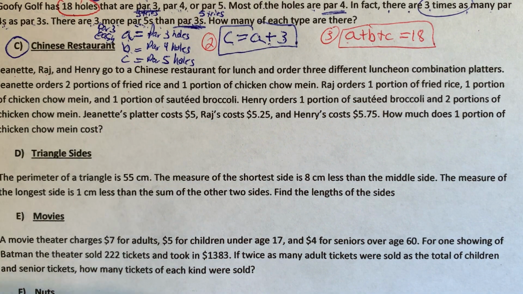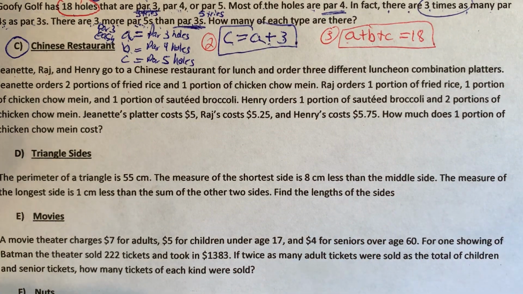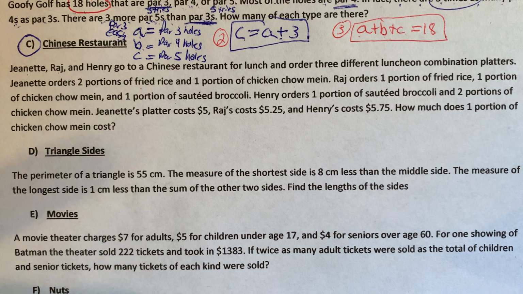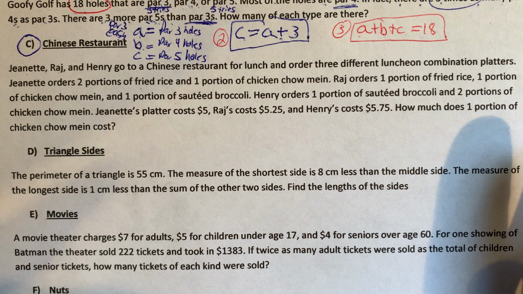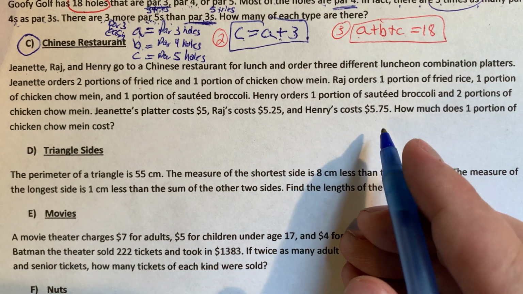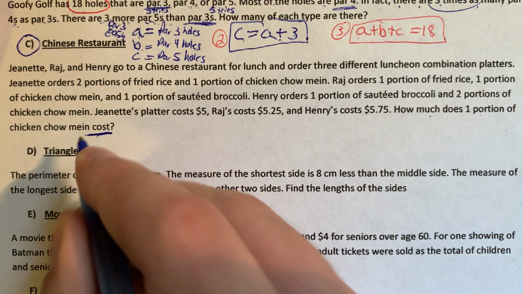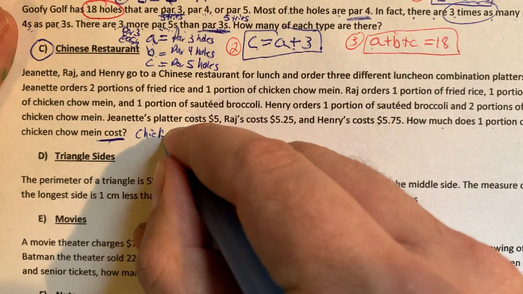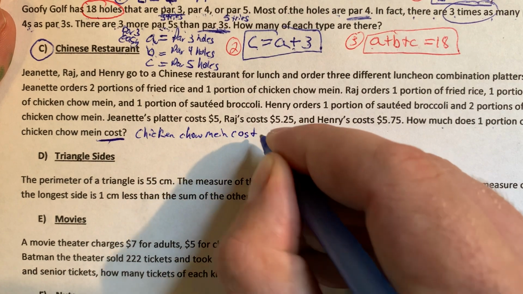Now, it can be tricky sometimes to see, and you guys will mess this up on your test. You'll lose the points. Some of you will. So be careful here. It can be tricky to see exactly what the variables are. And if people aren't careful, they'll say the variables here are how many orders of fried rice there were. And that's wrong. In this case, you can really use the question to help you figure out what the variables are. Notice the question asks, how much does 1 portion of chicken chow mein cost? So one of the variables is the chicken chow mein cost. That's one of the variables.